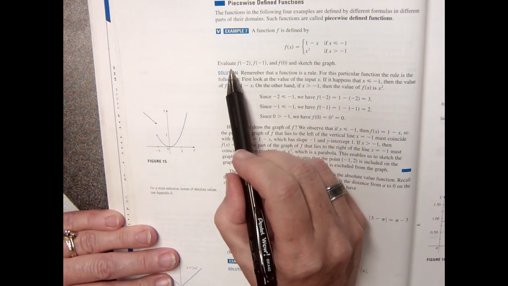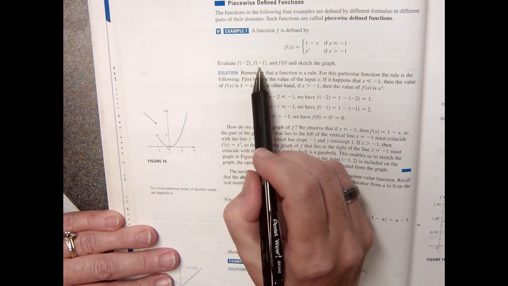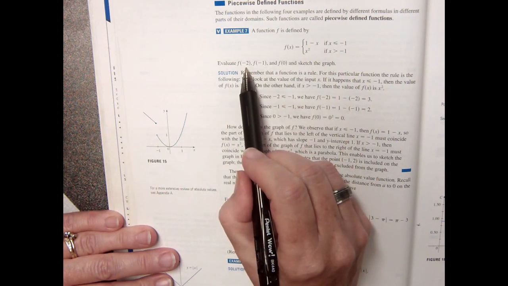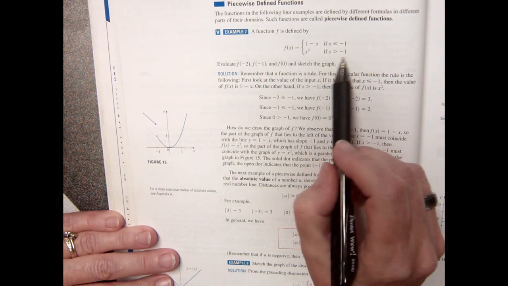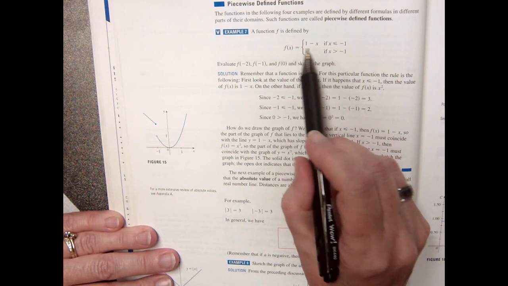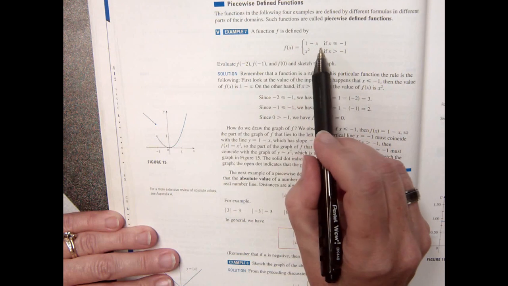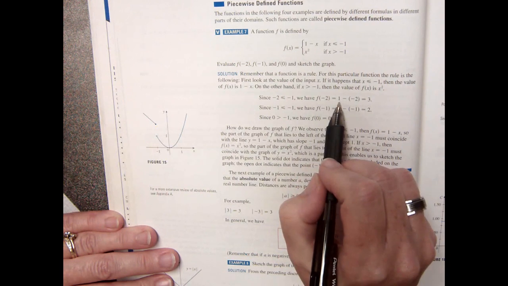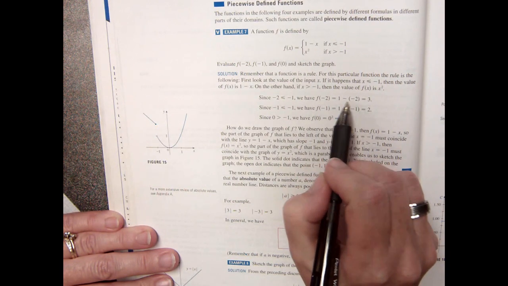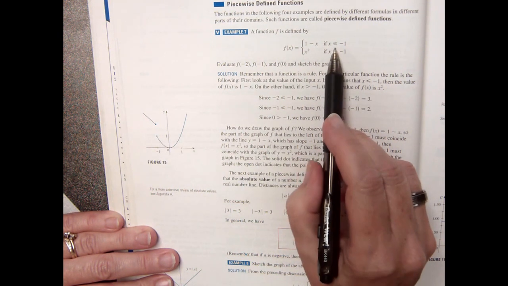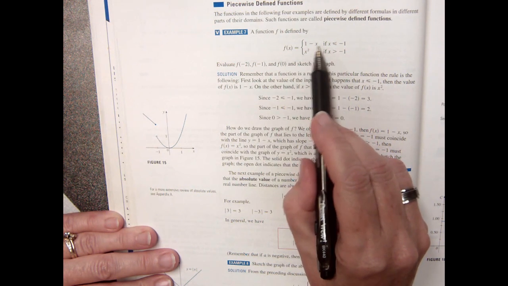Now our question says evaluate f of -2, f of -1, and f of 0. F of -2, you need to go up here to the domains and say, which one am I going to use? Well, -2 is smaller than -1. So I'm going to use this part of my expression, put -2 into that part of the expression, and I get 1 minus -2. Minus negative is positive, and that'll equal 3. Again, since -2 is smaller than -1, I put -2 in here, and I get 1 minus -2, and that will give me 3.